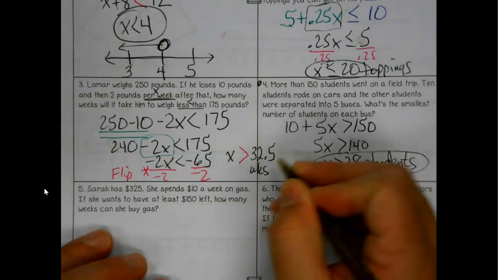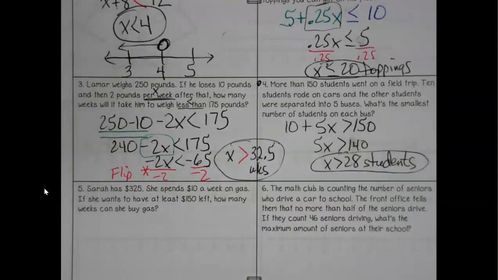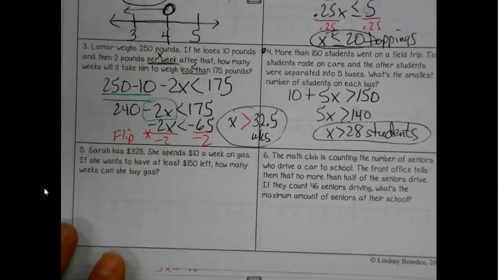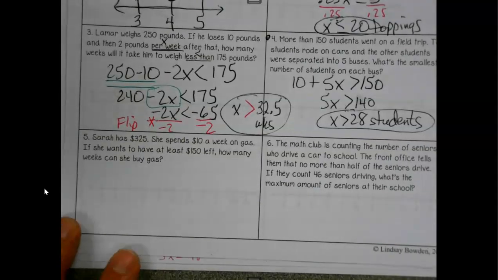So it's going to take Lamar at least 32.5 weeks. At this rate, maybe he pumps it up a little as he gets closer to his goal. But at this rate, it's going to take him that long to get down to 175. So there's still going to be some little bits and pieces that we've got to watch out for to make sure that we're good here.